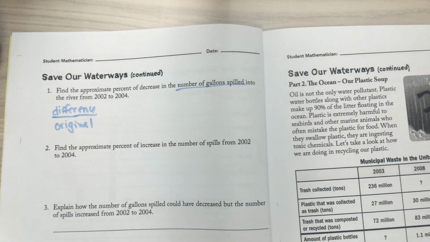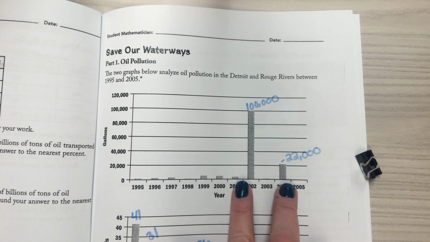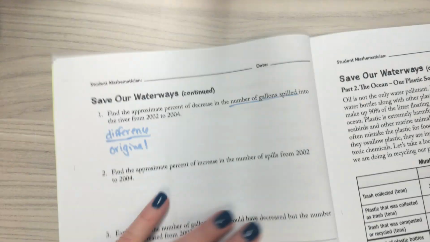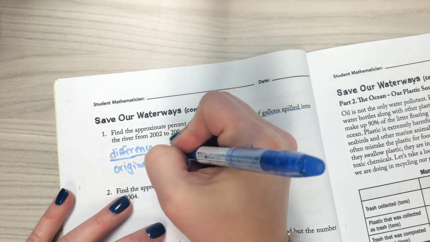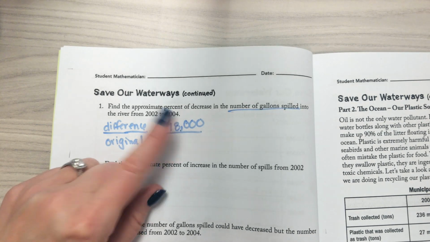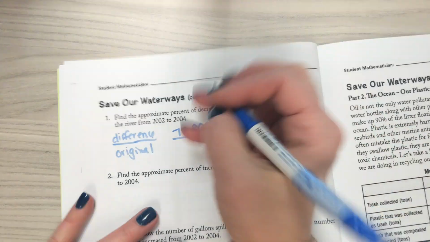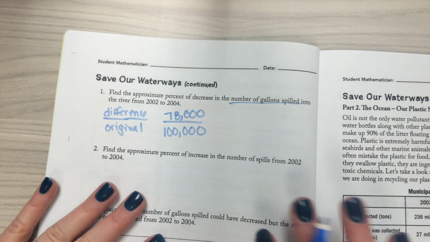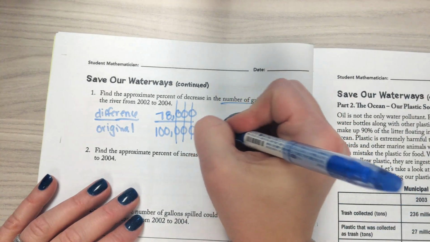First, we need to find the difference. What is the difference between the gallons spilled in 2002 and 2004? What is the difference between 100,000 and 22,000? Hopefully you know that that answer is 78,000. So 78,000 goes on top of our fraction, or our ratio. And now we need to find the original number. Well, 2002 happened before 2004, so 2002 is going to be the original number. 2002 was 100,000. Now, we could divide it, but we could actually just cancel out these zeros. That gives us 78 over 100, which we should know by now. That is 78%.